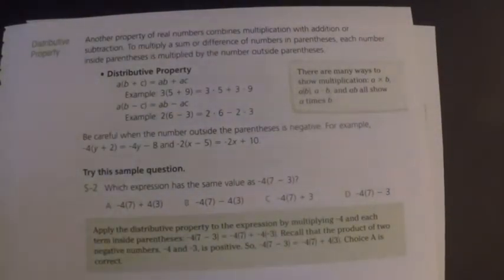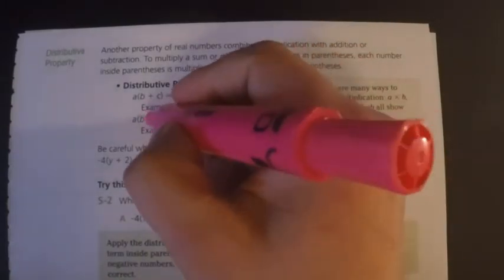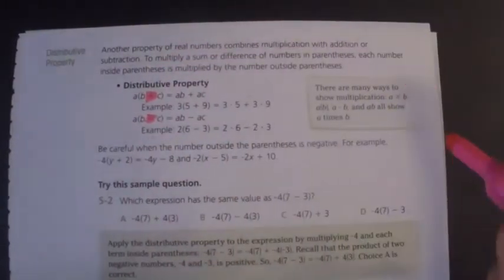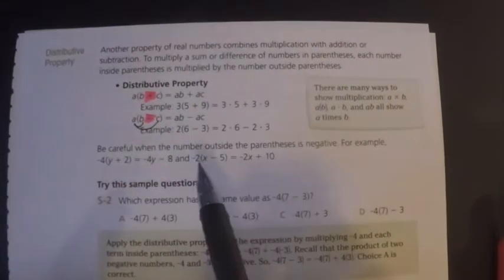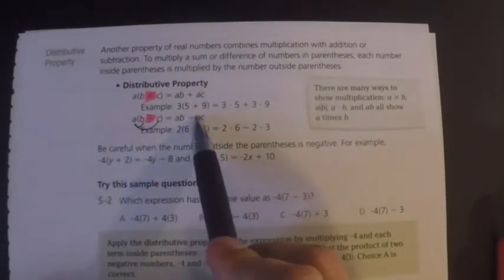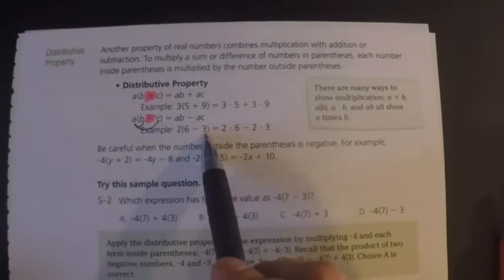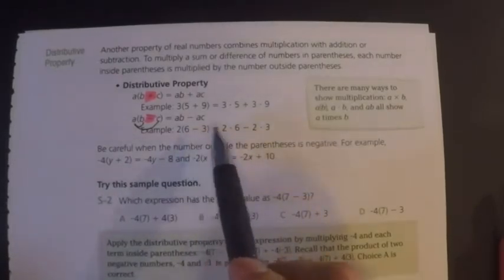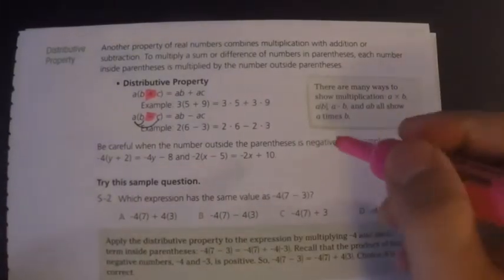So notice here, when we have a minus inside of our parentheses, so the difference here between our minus here and our plus here, it doesn't change the process at all. We still multiply a times b and then a times c. The only thing that changes is that we have to treat this minus here in the middle and leave it there. So again, the example, if they use 2 multiplied by 6 minus 3, again 2 times 6 first, then minus 2 times 3.